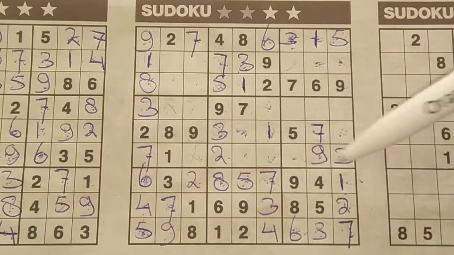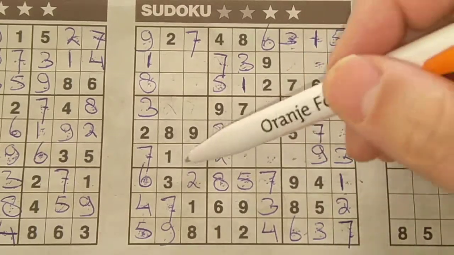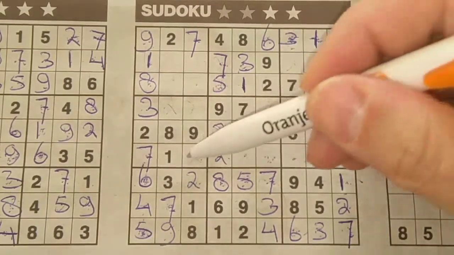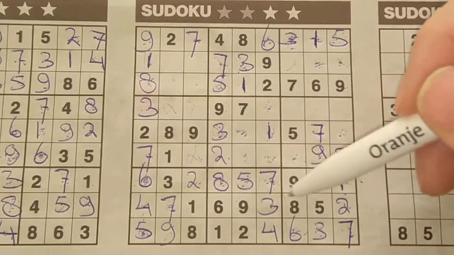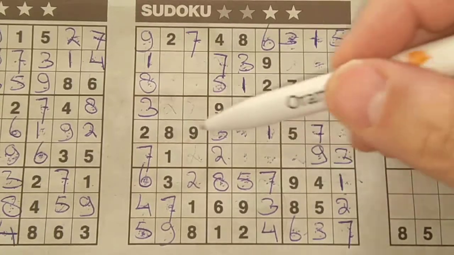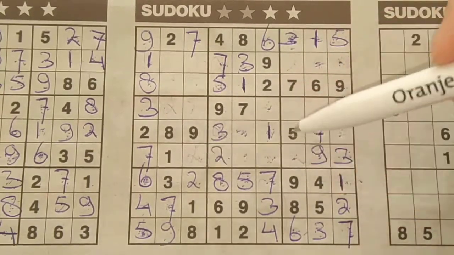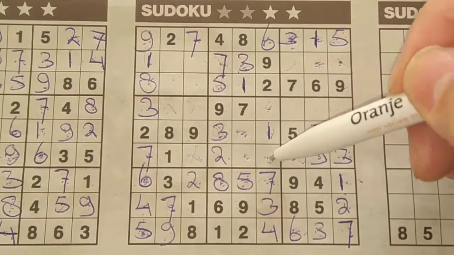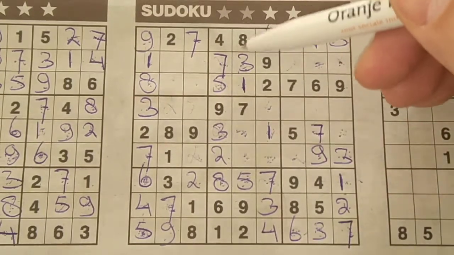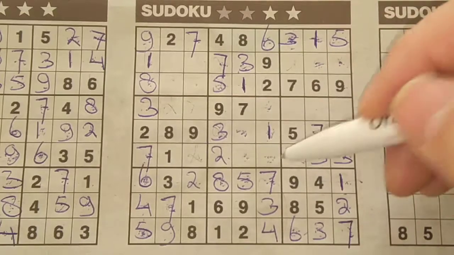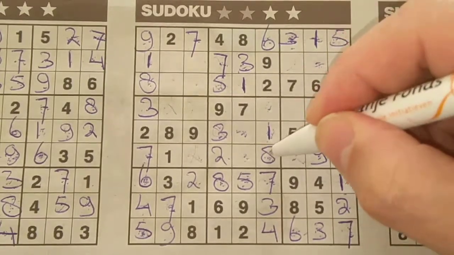In this row, 4 missing numbers. One of the missing numbers is an 8. We see here an 8, so no 8 there. We see there an 8, so no 8 there. So the 8 could be here or could be there. We have an 8 in this column, so no 8 there. The only place for the 8 should be here.